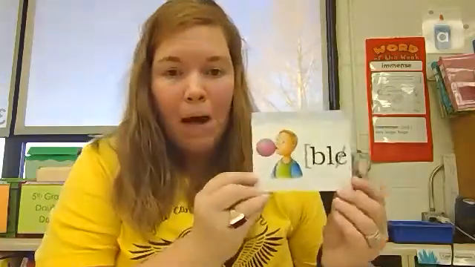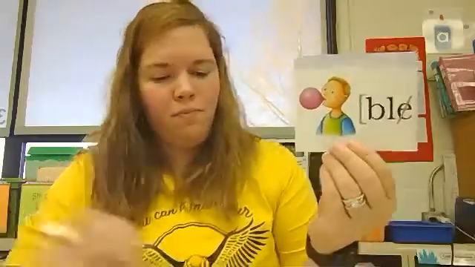It has air inside of it. Can you guess what is on my picture card for BLE? Bubble. The key word is bubble. So when you see this card, say bubble, bull. I blew a bubble with my gum.